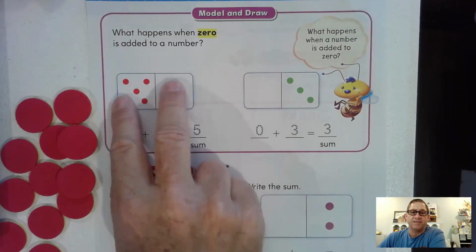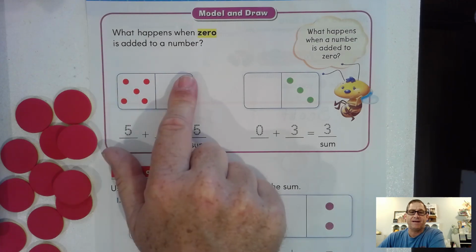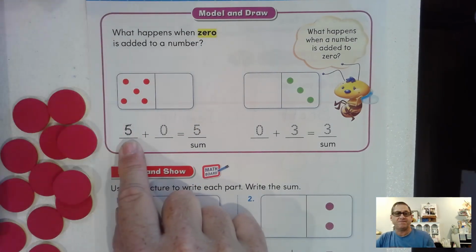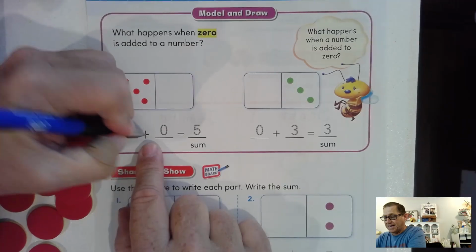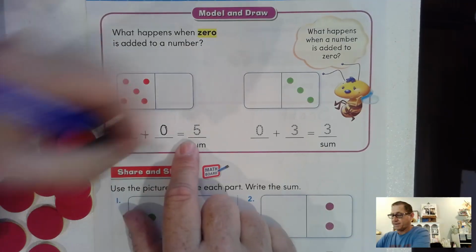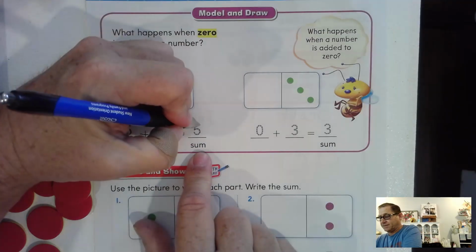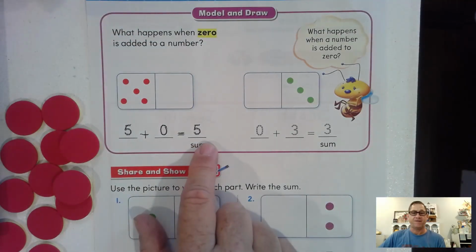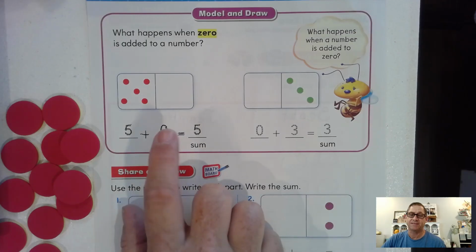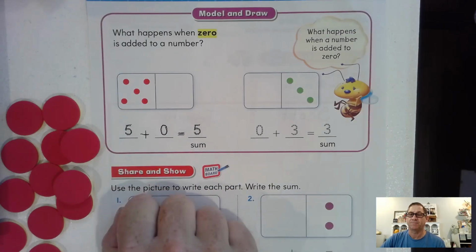So in these 2 parts I have 5 and nothing. So the addition problem would be 5. Go ahead and trace the 5 plus 0 equals the sum of 5. Again, if you add 0 to any number, the sum is that number.